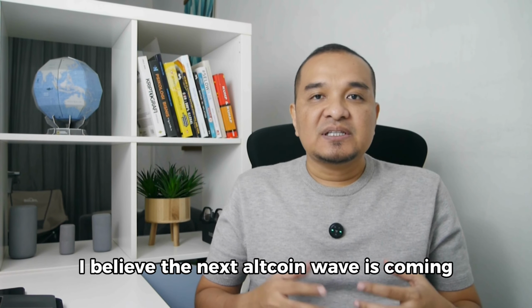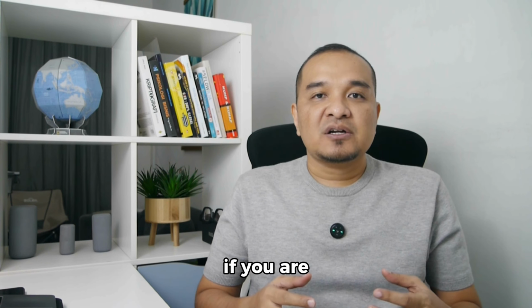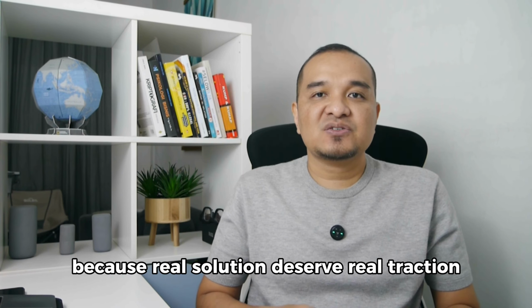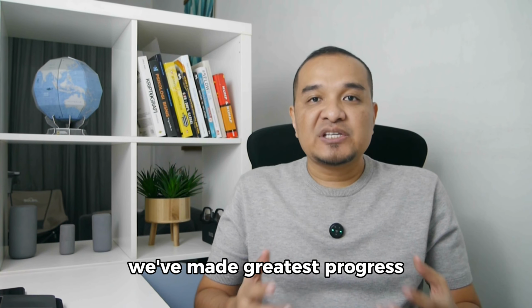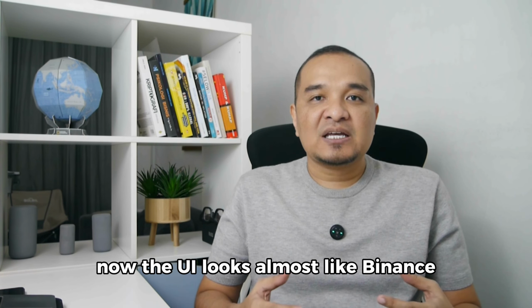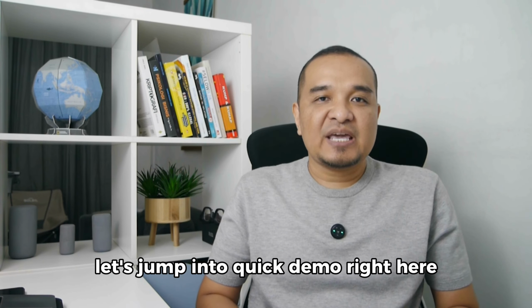I believe the next altcoin wave is coming. If you are building something that solves a real world problem, list your token here, because real solutions deserve real traction. We've made great progress. Now the UI looks almost like Binance but fully on chain. Let's jump into a quick demo right here.